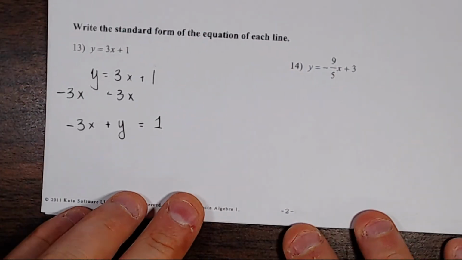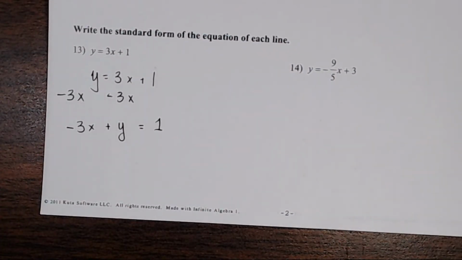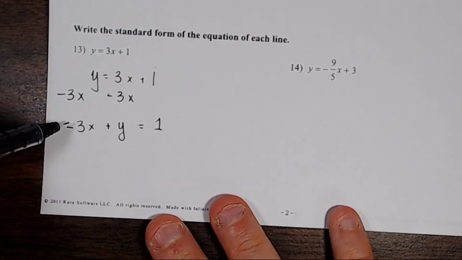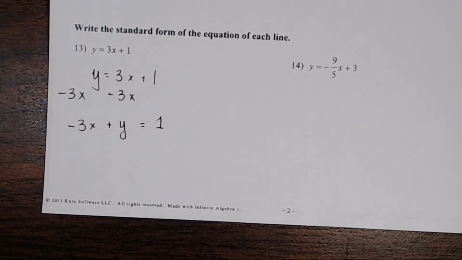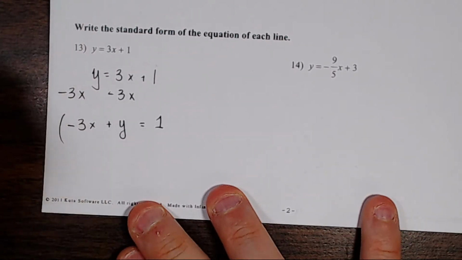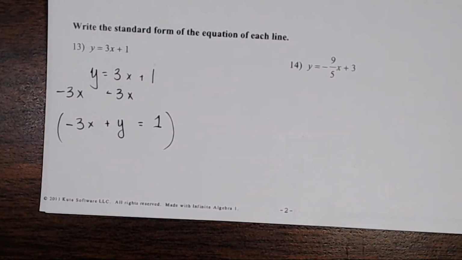Okay? Sometimes they want the standard form to only have positive coefficients, but just leave it like that for now. That's what I'll accept. There's your standard form equation of the line. Okay, so that was, I guess, 9 and 13.